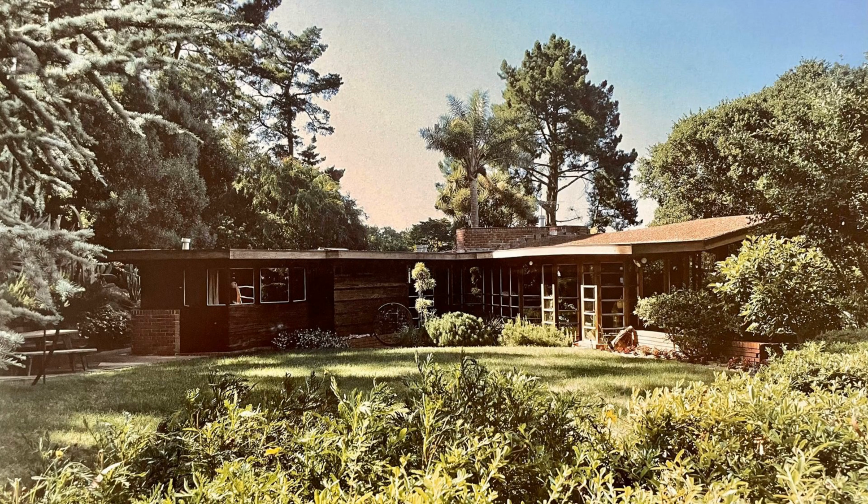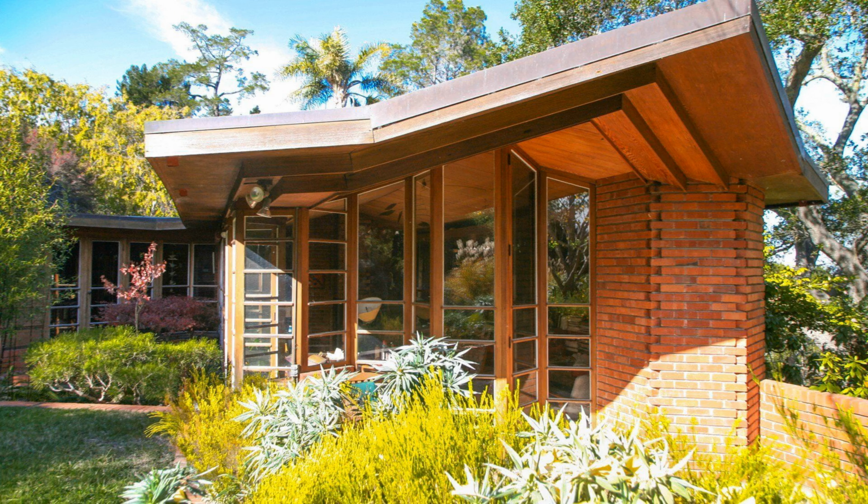Wright added larger windows and strategically placed openings that perfectly framed the views of the surrounding landscape. This reinforced his philosophy of blending the architecture with the natural environment, making the house feel like an extension of the outdoors. And finally, he focused on maximizing natural light.